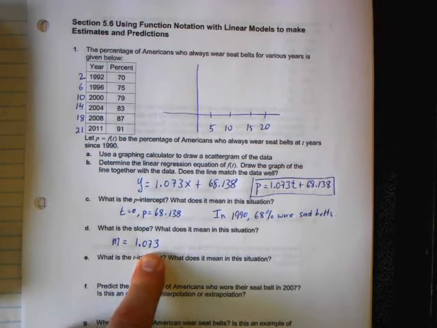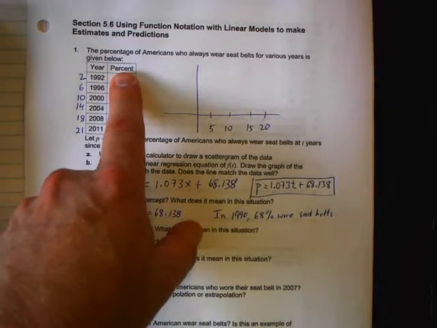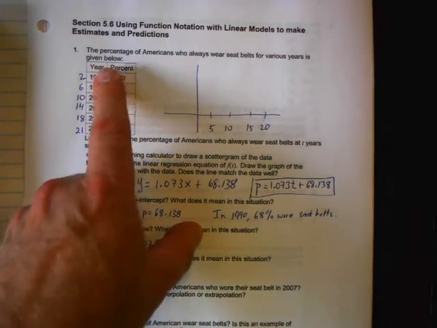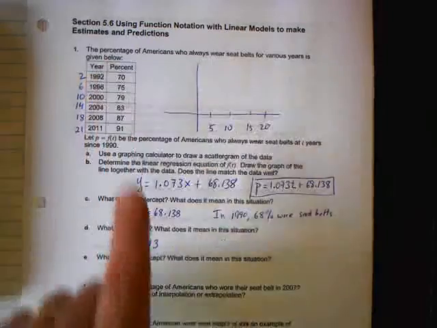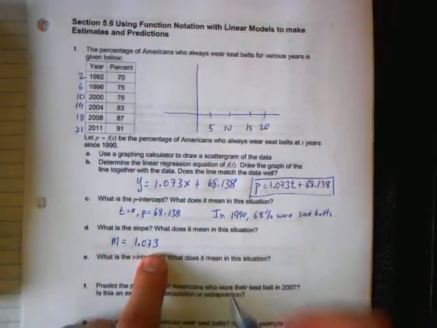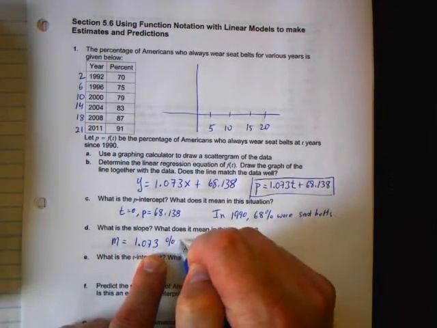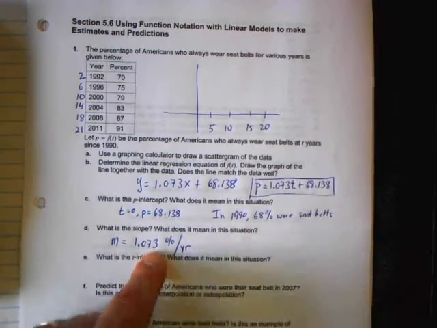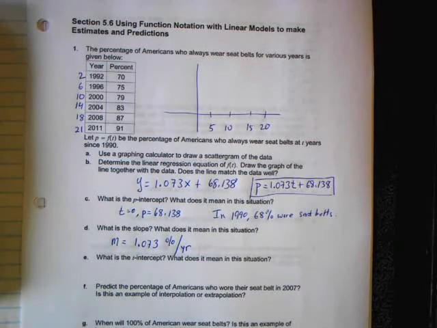So that means you have the y's on top. The y's are percent, and you would have t's on bottom, that's years. So this is 1.073% per year. So what this tells you is how fast people wearing seatbelts is increasing.